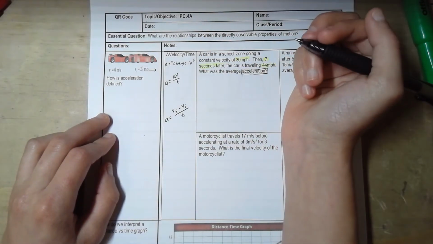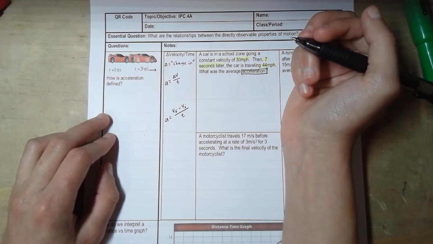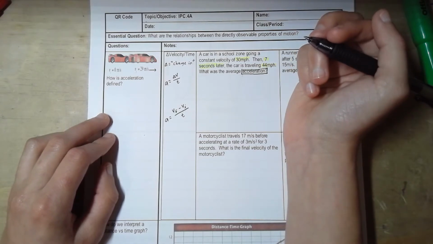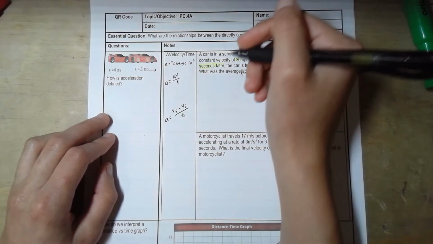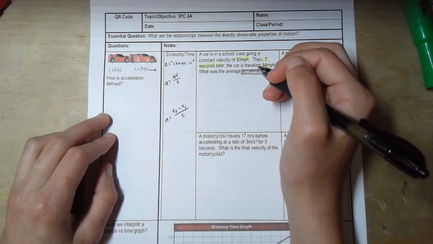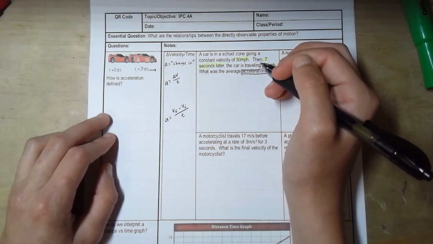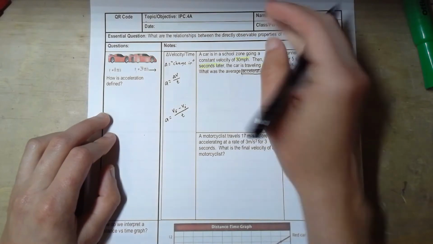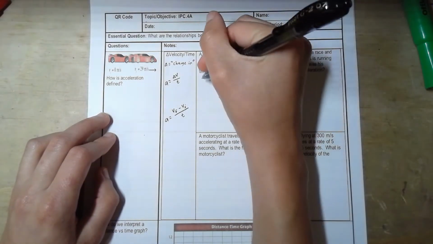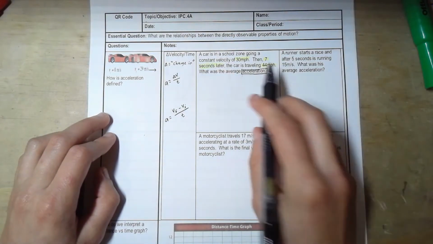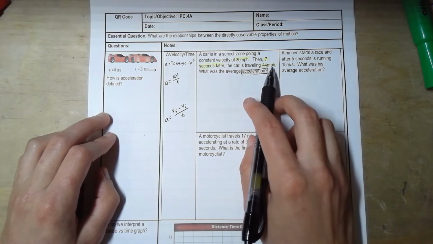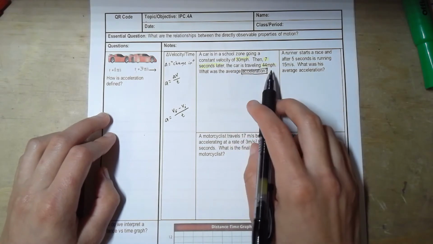Miles per hour, if you're driving, is a speed. In this case, since we're talking about acceleration, we're talking about a velocity. So your car isn't swerving and turning around going crazy ways, it's just going straight. Constant velocity. So it says later on it's going 44 miles per hour, so we're actually given two velocities.